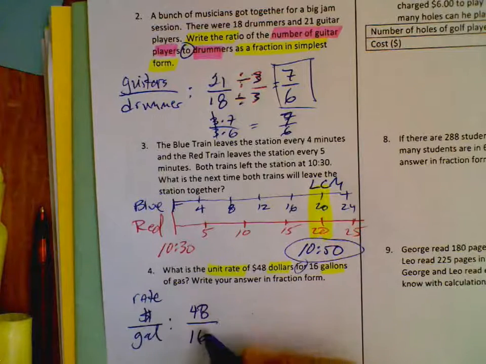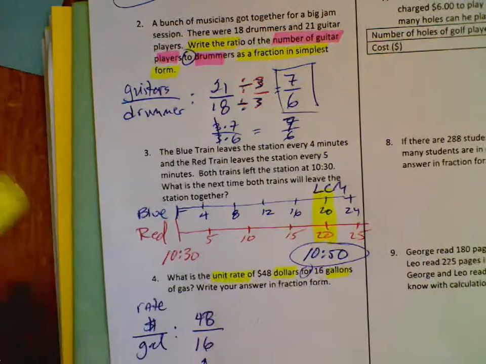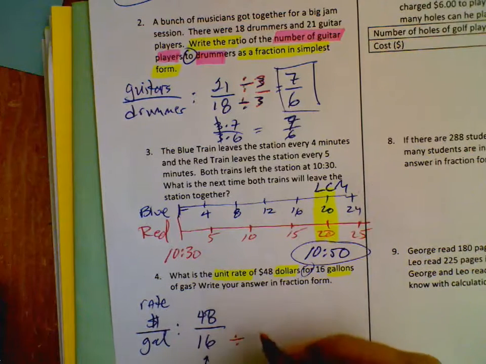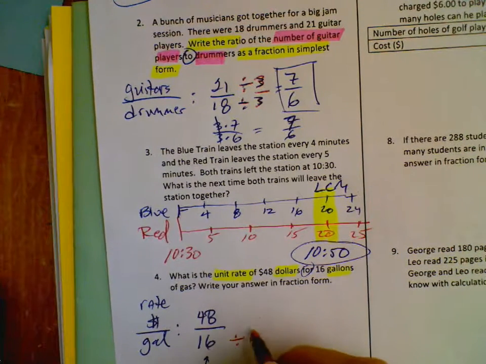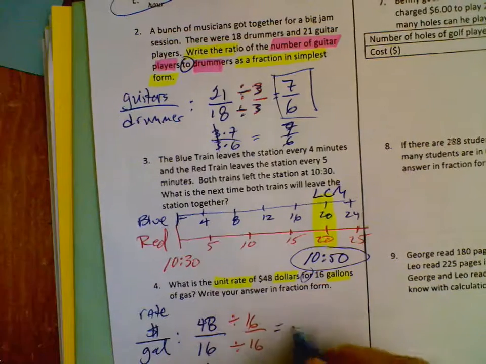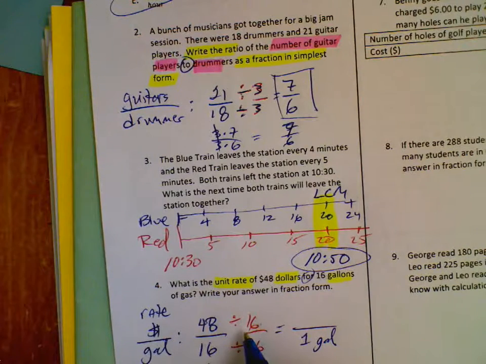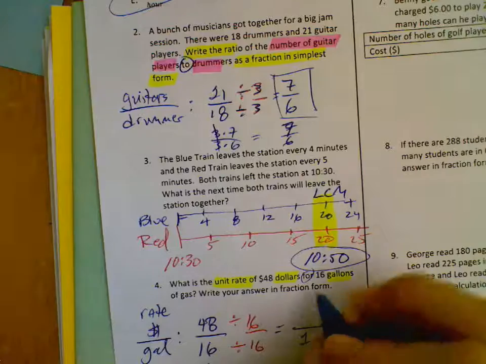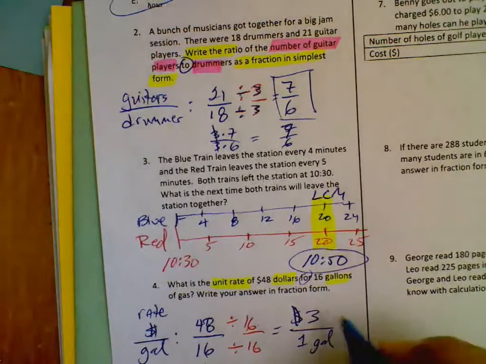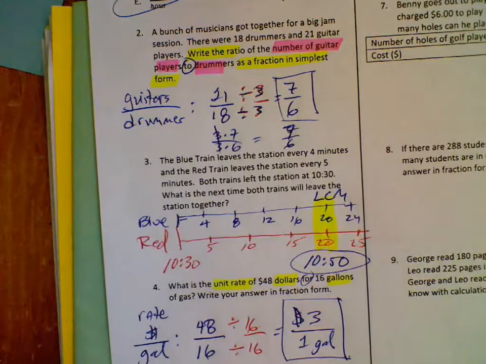Now, is this a unit rate? No, because that's not 1. So I have to divide top and bottom by, I want the bottom to be 1. So I need to divide them both by 16, don't I? When I do that, 16 divided by 16 is 1. Well, that worked out nice. So 1 gallon. 48 divided by 16 is going to be 3. So $3 for 1 gallon. That's a unit rate right there. I'm going to pause the video here and we'll pick it up on another video.